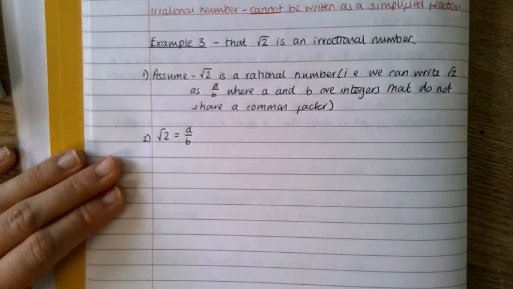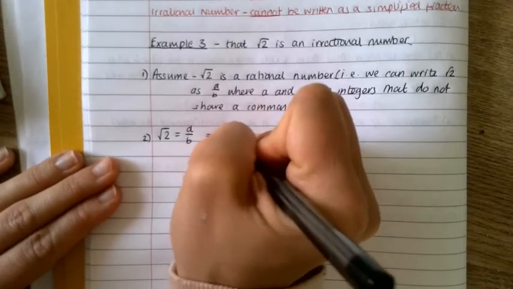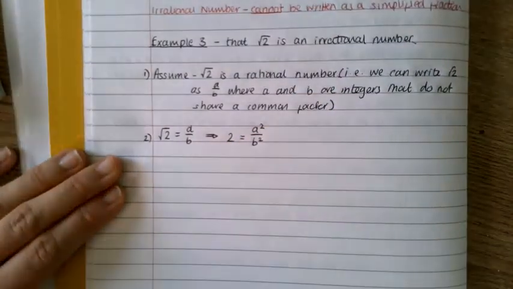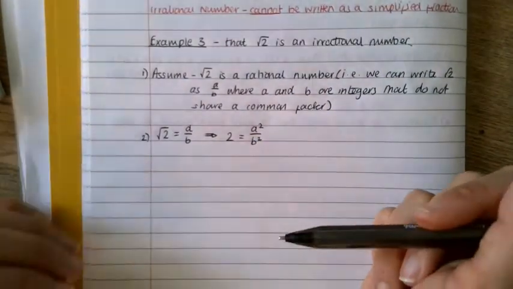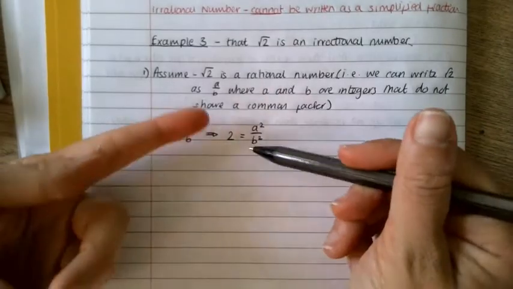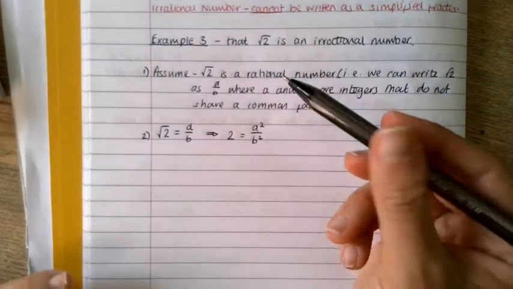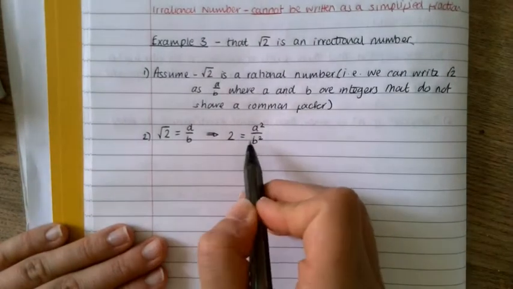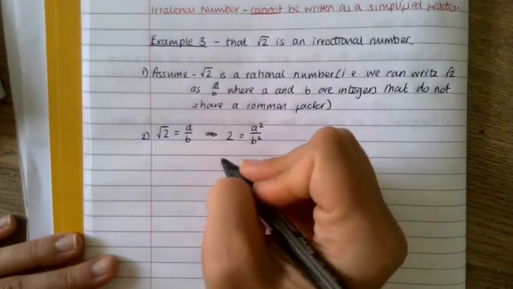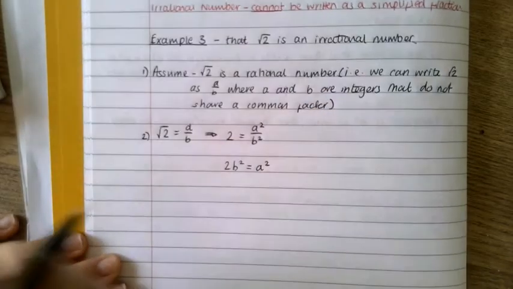Now, if I square both sides, then I get myself 2 equals a squared over b squared. So remember, step 2 is where you complete your algebra, and you complete your algebra to a point where you are trying to show that this statement is impossible, this assumption is impossible, or it contradicts itself. So I've squared both sides anyway, and what I'm going to do is multiply both sides by b squared to get that 2b squared is equal to a squared.